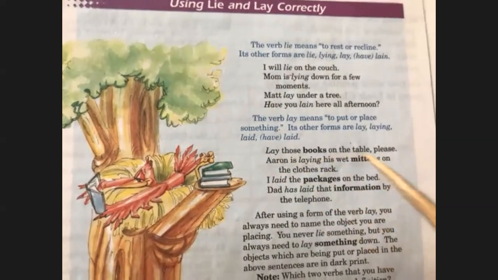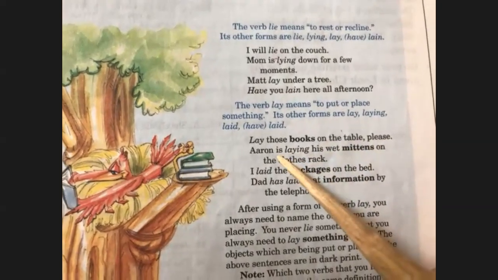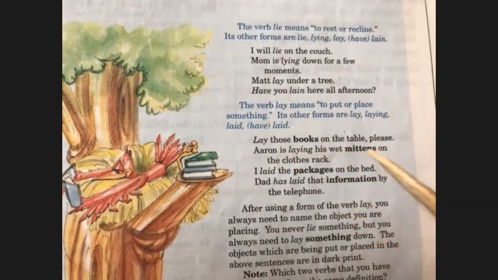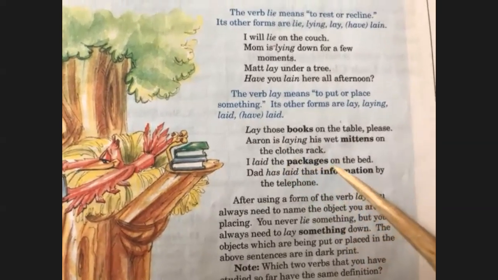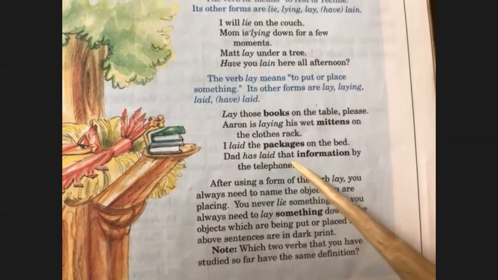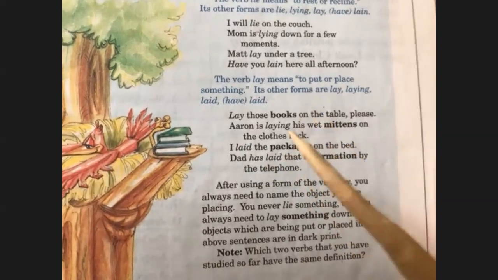Lay those books on the table, please. Aaron is laying his wet mittens on the clothes rack. I laid the packages on the bed. Dad has laid that information by the telephone.